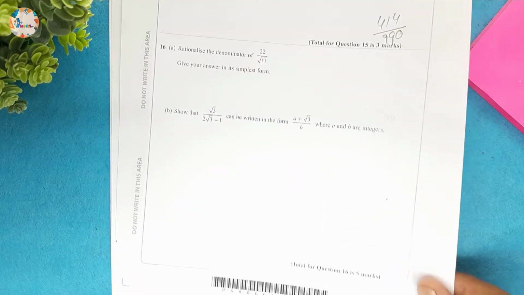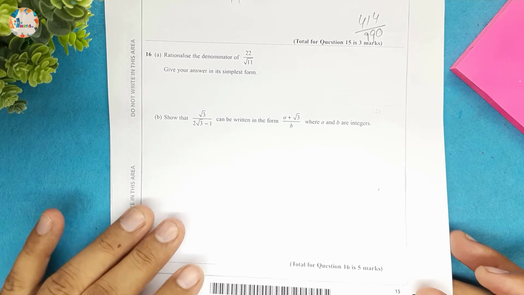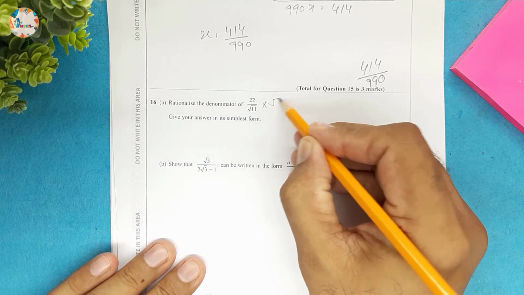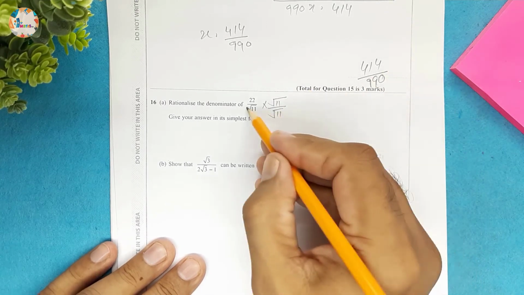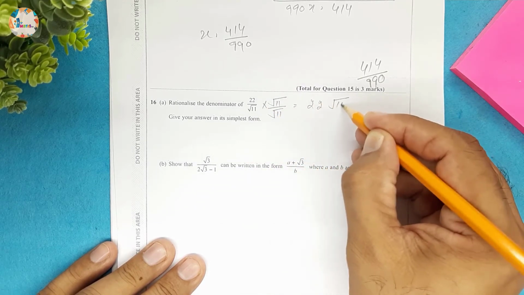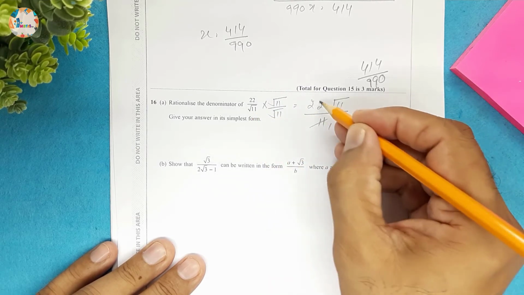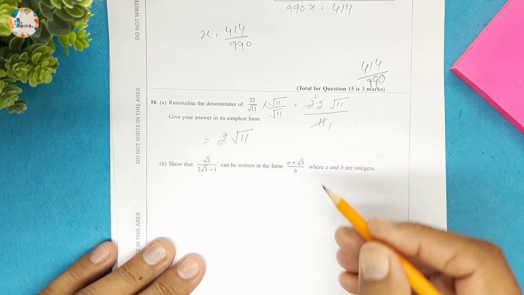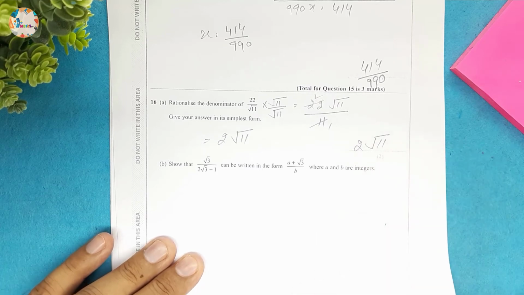Now question number 16, rationalize the denominator of this one and give your answer in simplified form. So we'll multiply the numerator and denominator with this one. This will be equal to 22 under root 11 over 11, and this one can be cancelled by 2, so our final answer will be 2 under root 11. This will be our final answer.